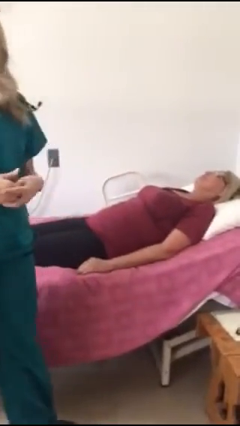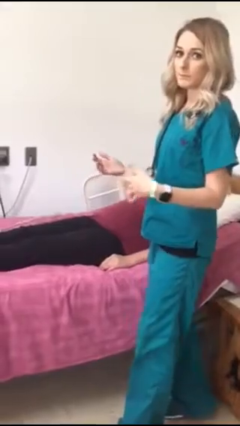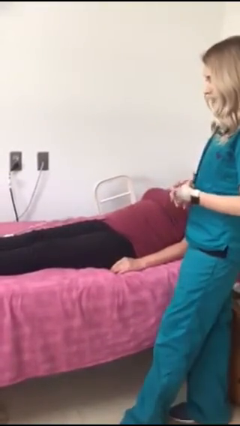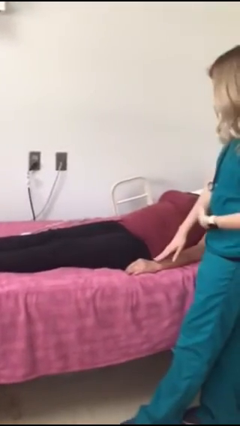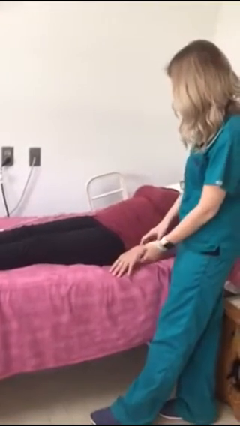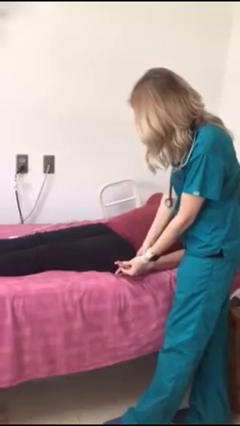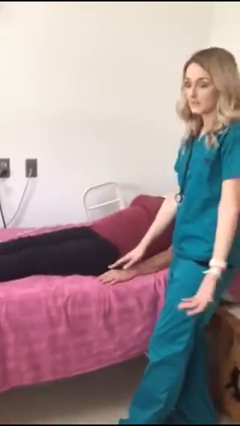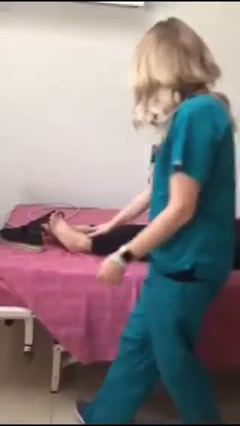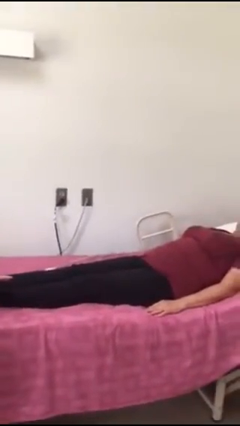So next I'm going to move on and I'm going to inspect her extremities. And I'm going to be looking for the sufficiency of her arteries and veins just by looking at the color of her skin, which appears to be within normal limits. It's pink. I'm going to check for capillary refill. Okay, and then I'm going to just feel her skin texture. Her skin is warm, her skin is dry.